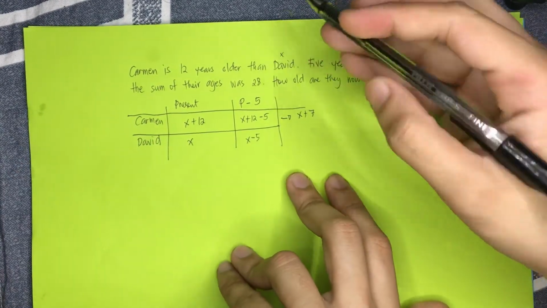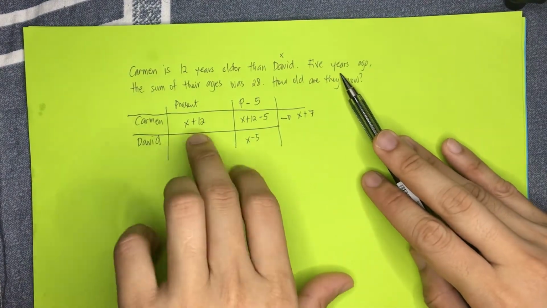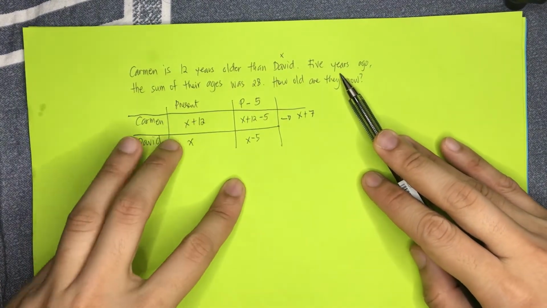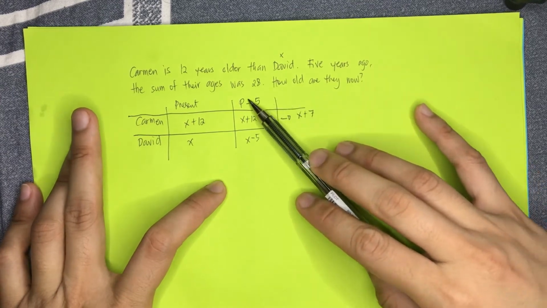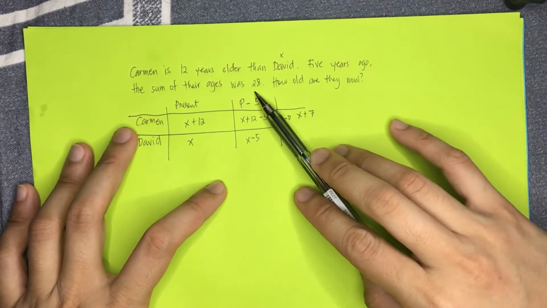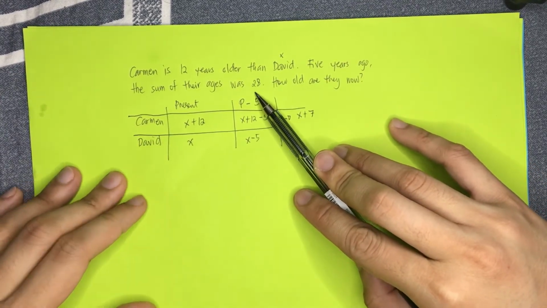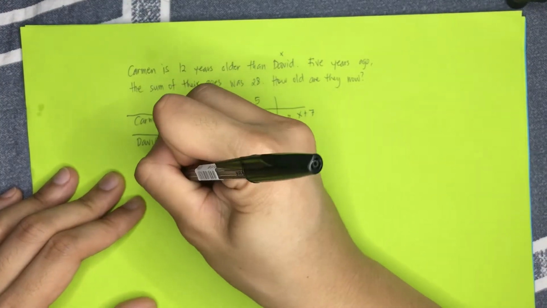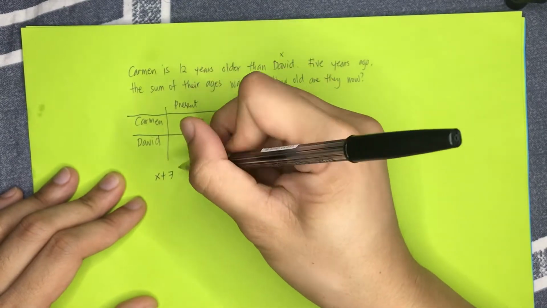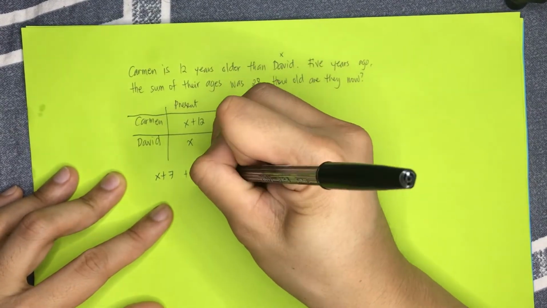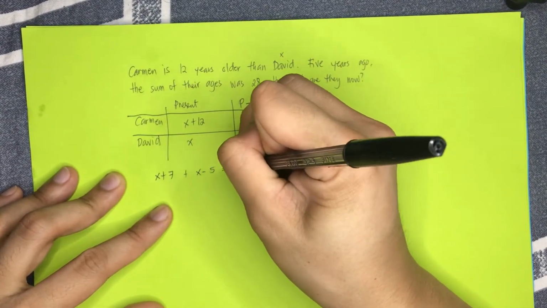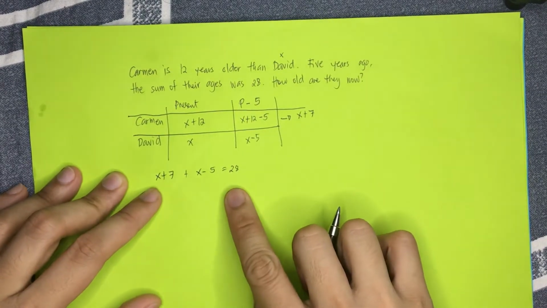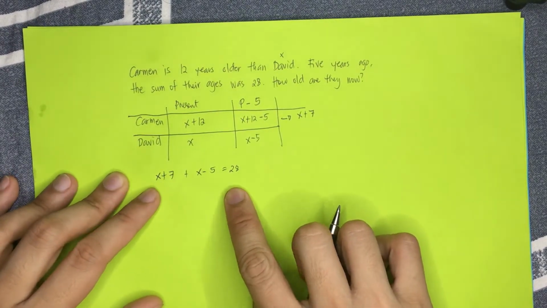Now our last condition would be 5 years ago, the sum of their ages was 28. So simply add the ages of Carmen and David 5 years ago, and then we will have the answer 28. So this is a simplified version: x plus 7 plus x minus 5 is equal to 28. Now this will be our working equation.